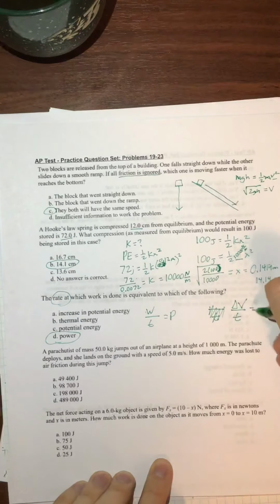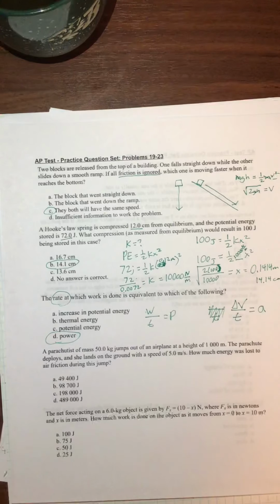So make sure you don't get confused by that word rate. It just basically means to take your quantity and divide it by time. A lot of questions about parachutists.